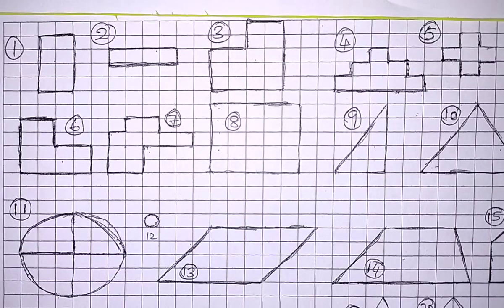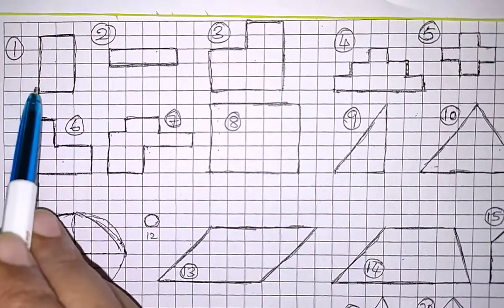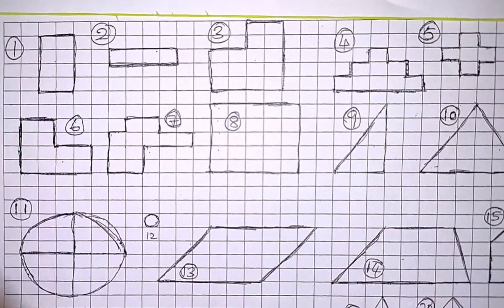Let us identify and do some problems related to different types of plane figures. These all are plane figures. I drew them on a graph sheet. First figure is 1. Length and breadth are different, so this is nothing but a rectangle. First we will find its perimeter.